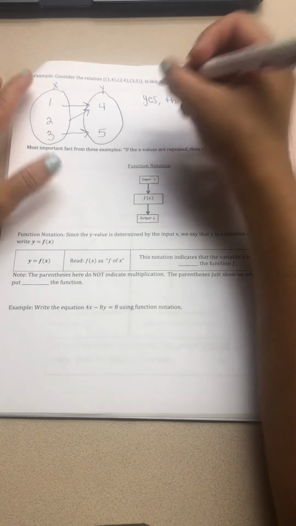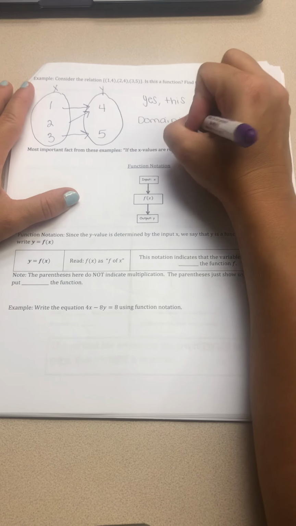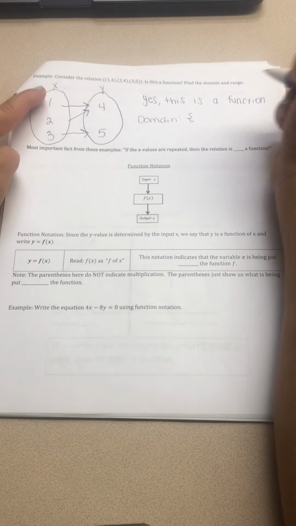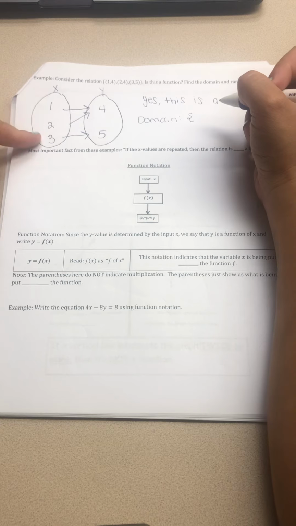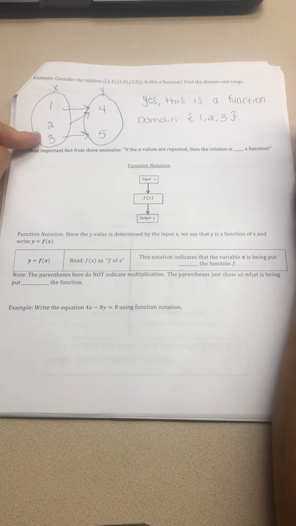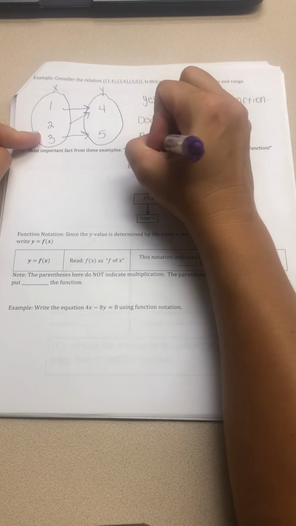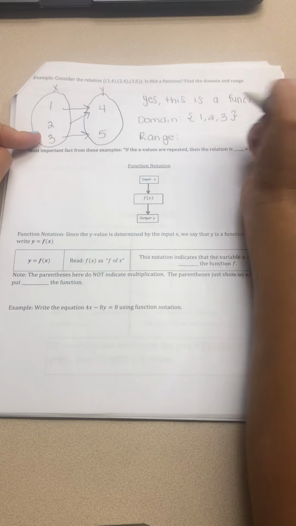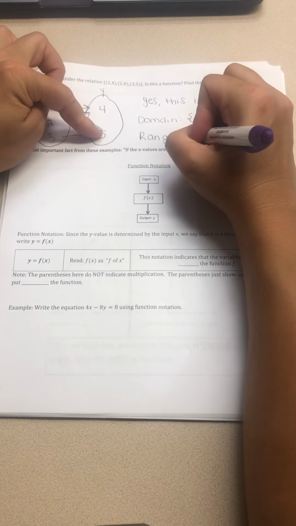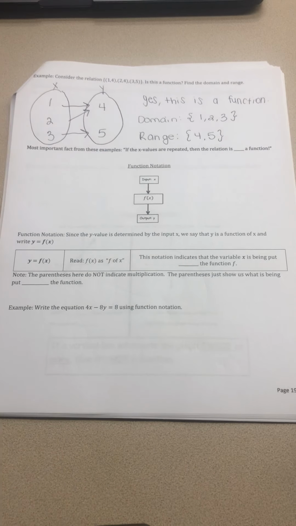And then lastly, find the domain and range. Our domain is a set of numbers, so we need to show that using our squiggly brackets. Domain is our x value, so this first column, so 1, 2, and 3. We're going to separate those numbers using a comma. Our range is our second column, which is our y values. So in this case, it's going to be 4 and 5. Again, it's a set of numbers. It's a group of numbers, so we need to draw our nice squiggly brackets to show that.